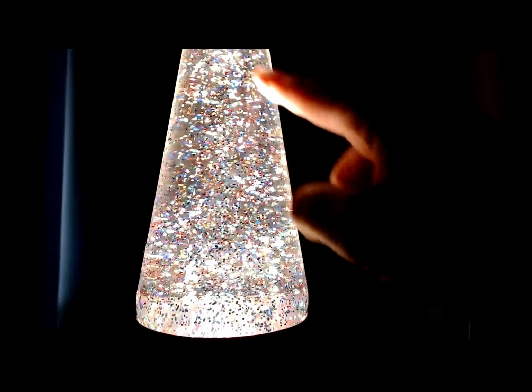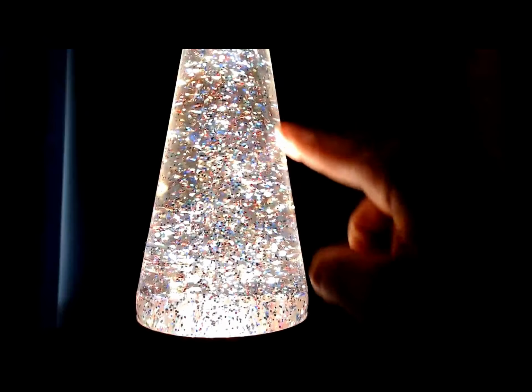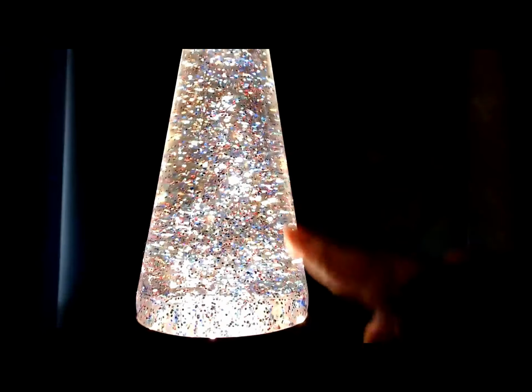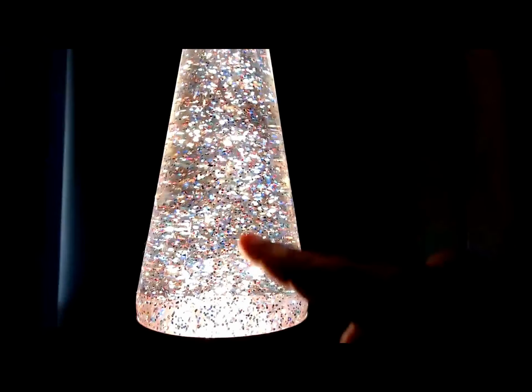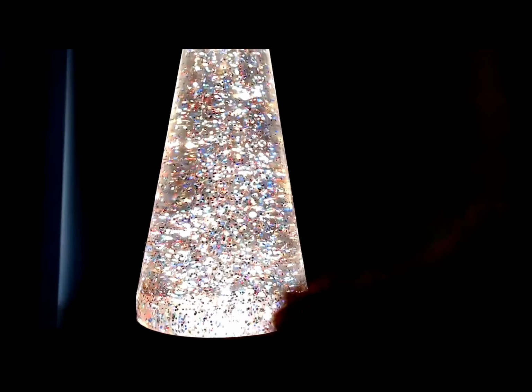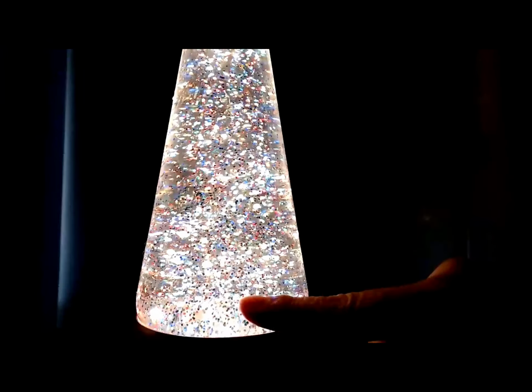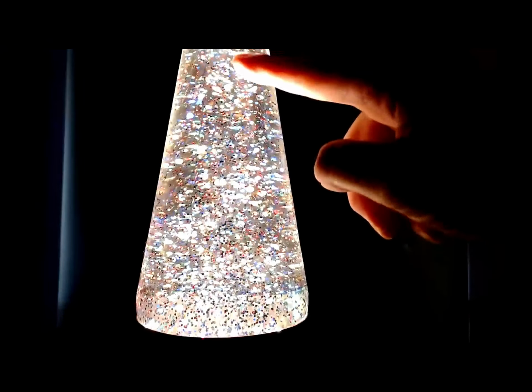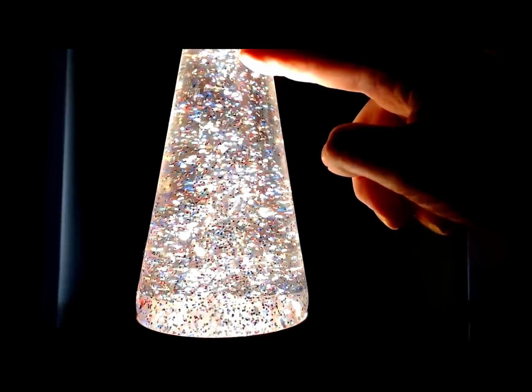So you have this constant circular pattern going on in the lava lamp that's caused by the density differences, depending on whether the water is by the heat source or up away from the heat source.